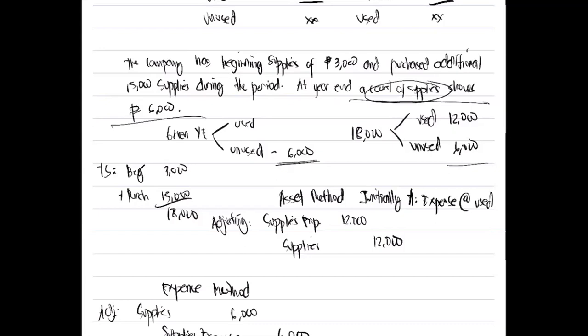So we debit supplies expense, we credit supplies. At what amount? At use. So the use is 12,000. That's why we debited supplies expense at 12,000 and we credited supplies at 12,000.